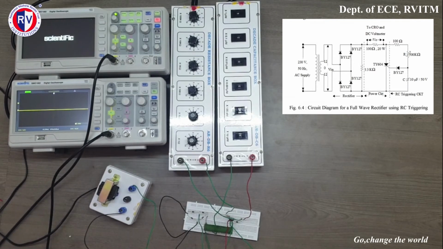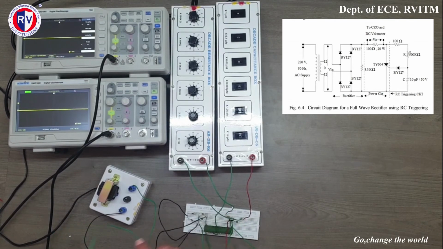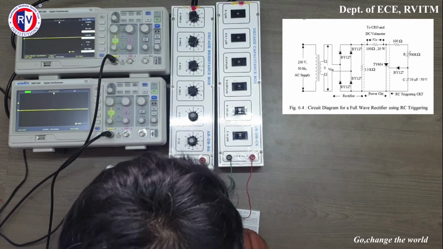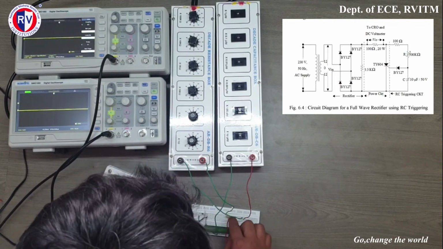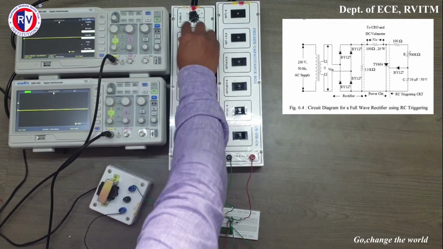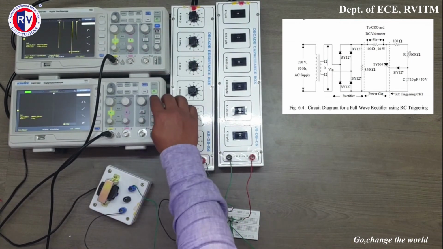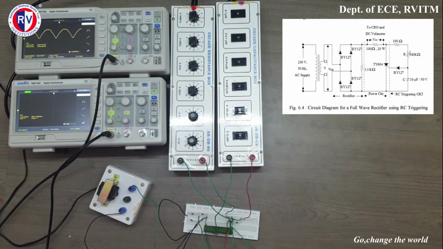Positive, I will connect across this power resistor. I should measure the output voltage, one at this point and one more at the anode point. So now everything is ready. We will go for seeing the expected output. Before that, we will switch on this power supply, and now you can see the expected output.